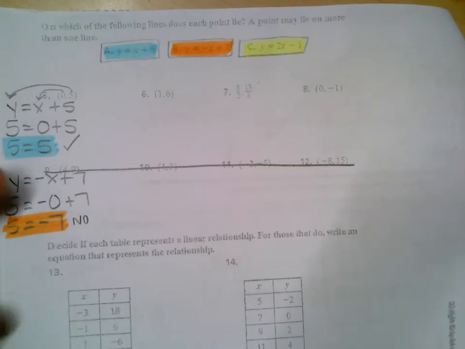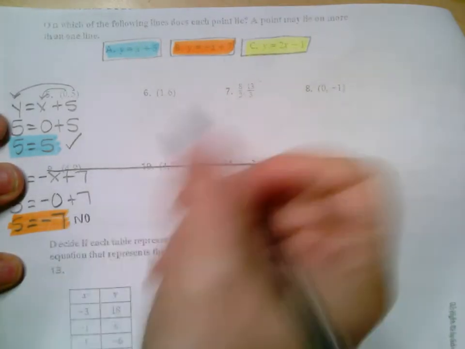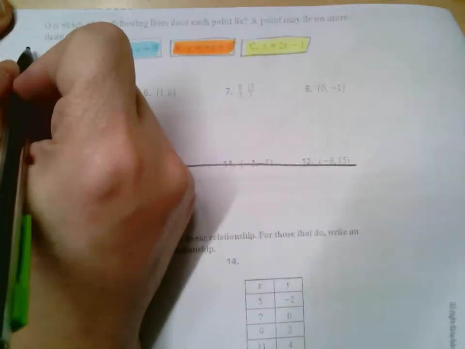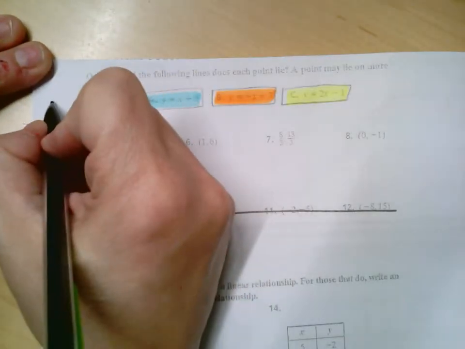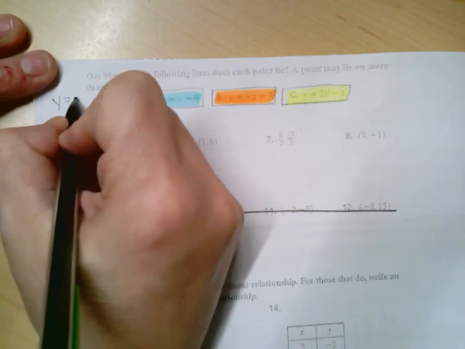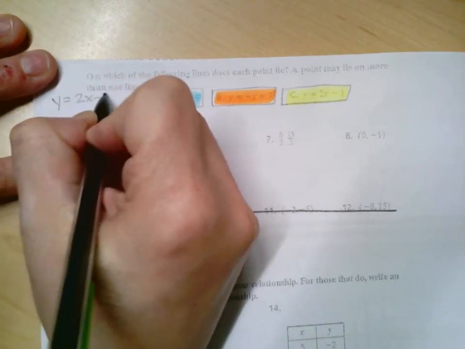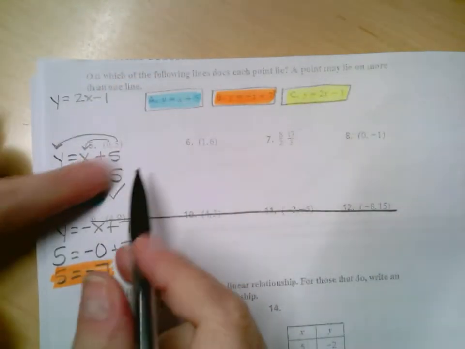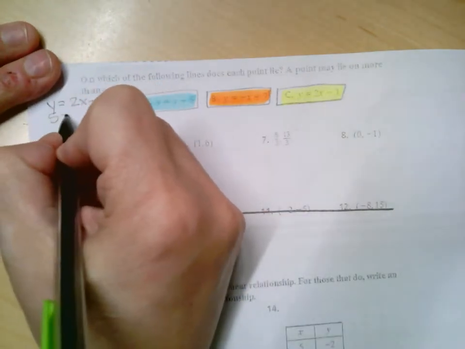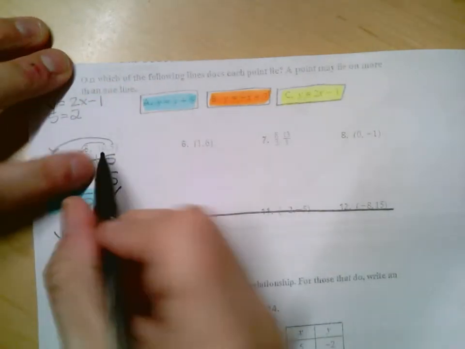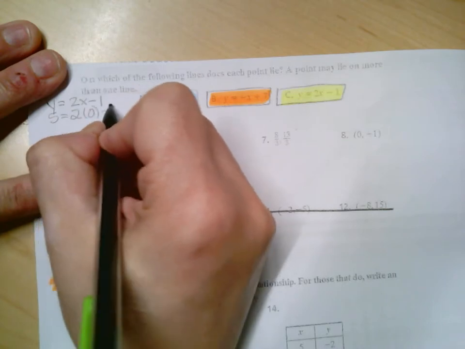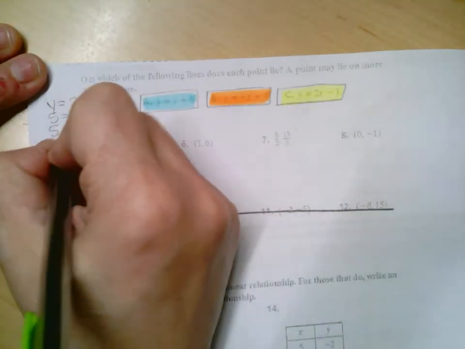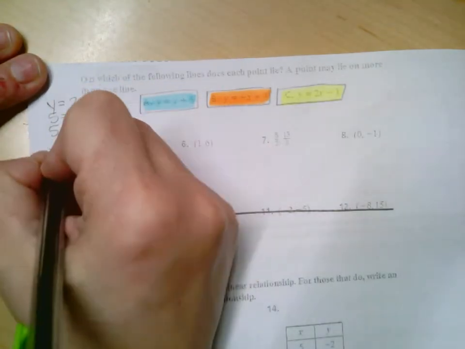Now I'm going to do it up on top. Let me see, will you guys be able to see that? Yep. So I have Y equals 2X minus 1. What was my Y? My Y is 5 equals 2 times, what was my X? 0 minus 1. Does 5 equal 0 minus 1?